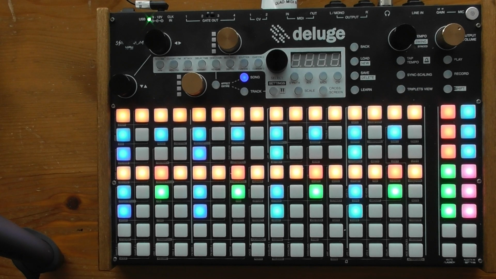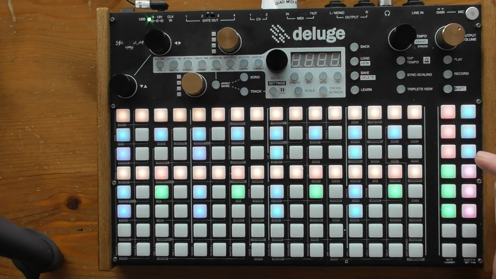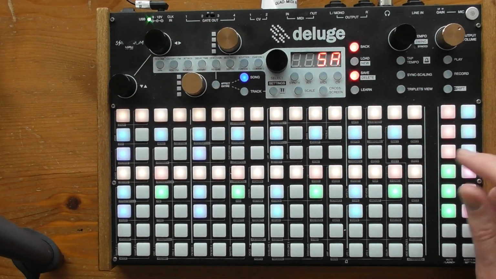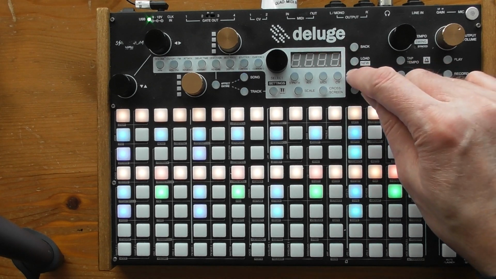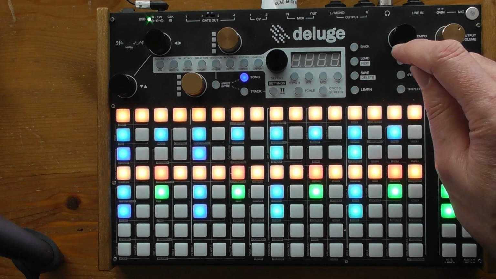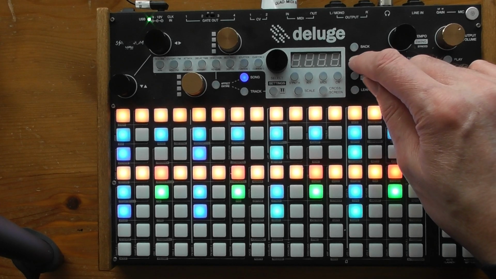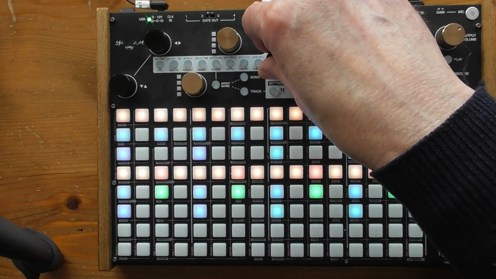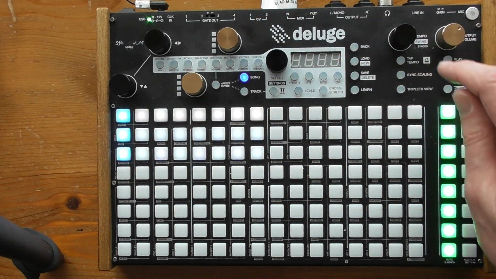Right, good time to save, so press save. Notice it's gone to 5A. Let's save it to 5A so it shows that it does that. So if I went back and loaded 5 in, listen to what happens.